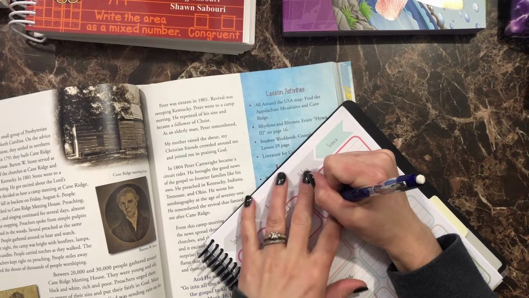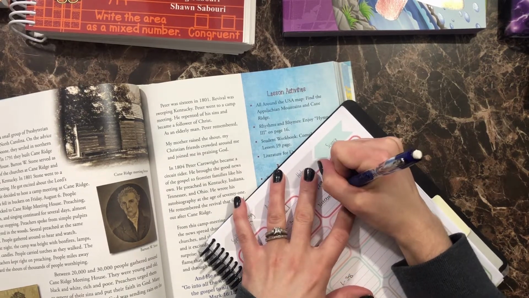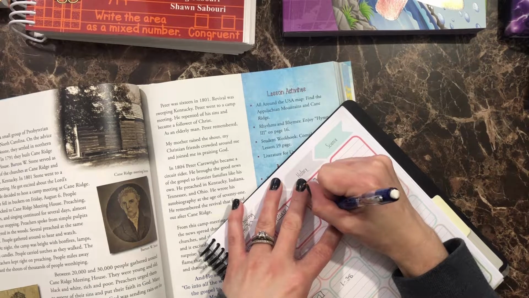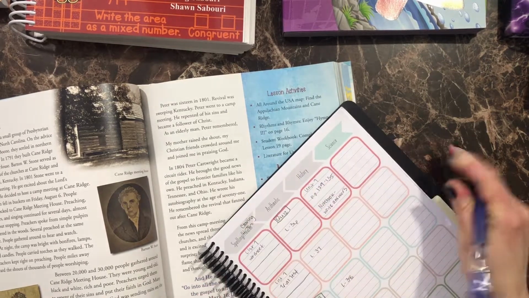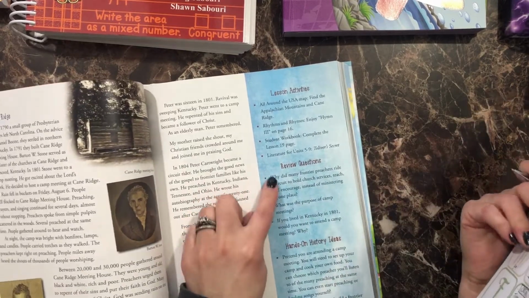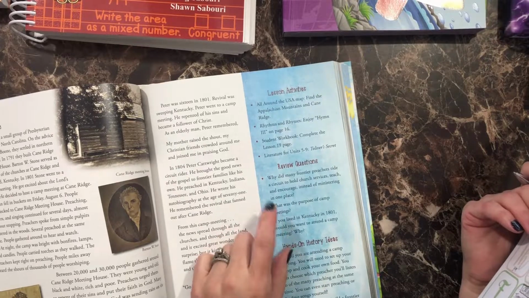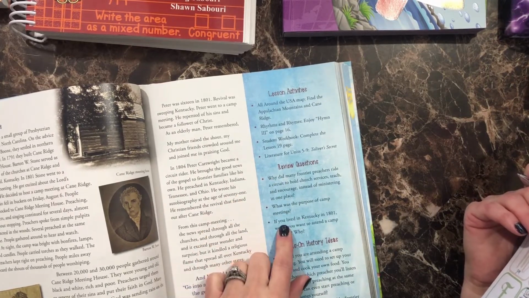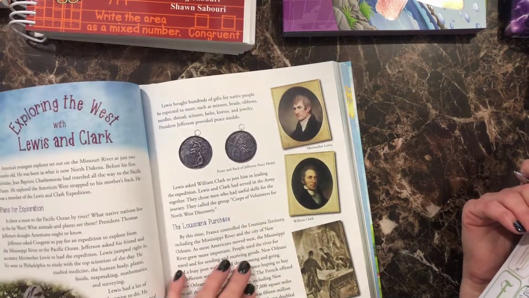So I'm going to write notebook, write answers. We are just starting to do that. I used to just ask them the question and they would answer it, but I do want some documentation of them doing these questions. So I'm going to start having them write them down for that.